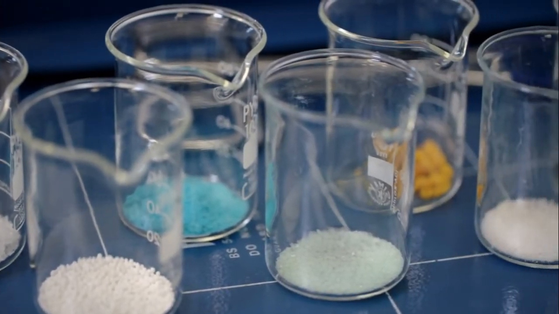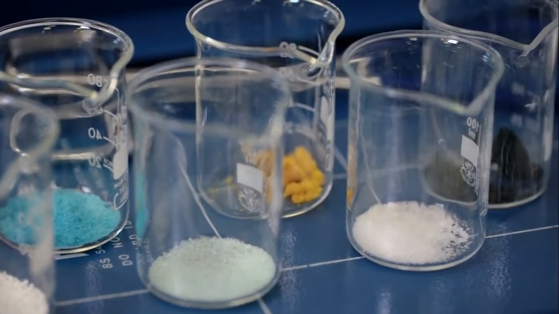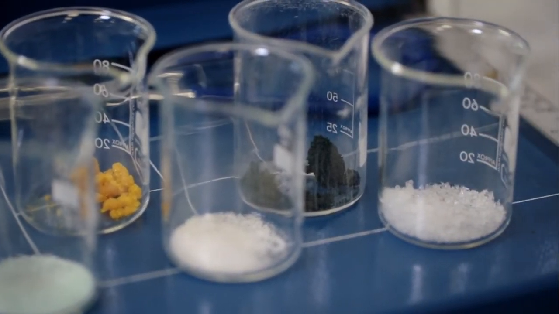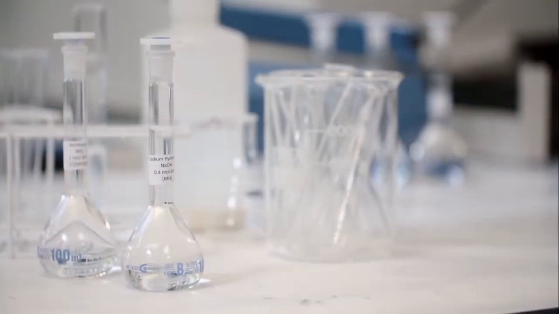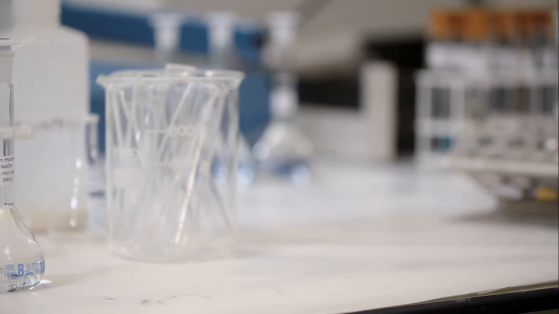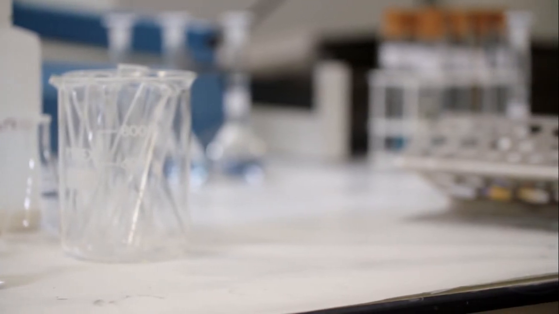If a scientist has an unknown substance, how would they find out what it was? They would need to test for both the cations and the anions present. Here we will describe the positive tests for these cations using aqueous sodium hydroxide and aqueous ammonia.